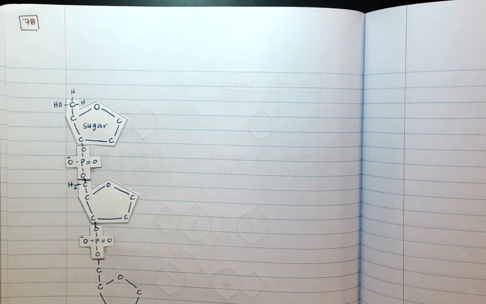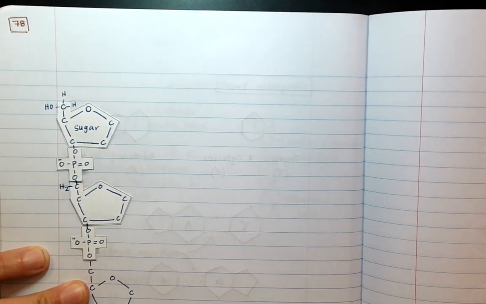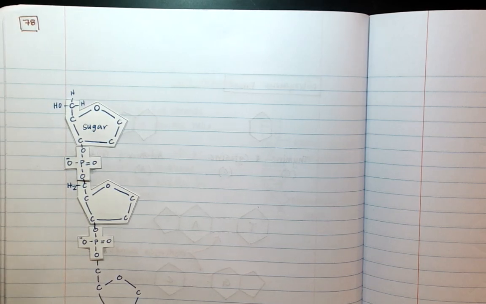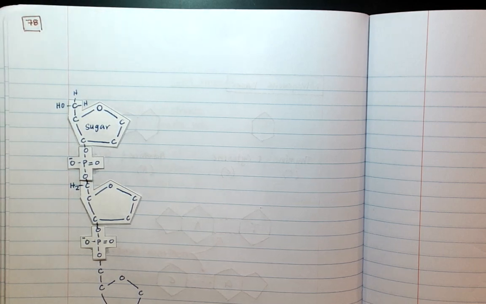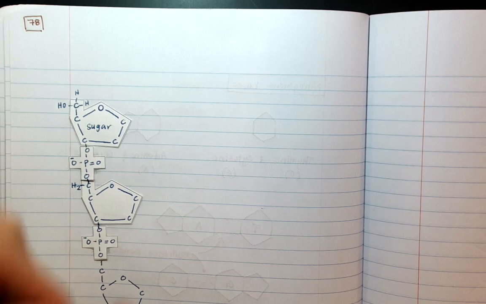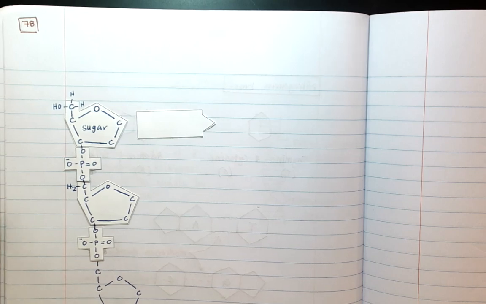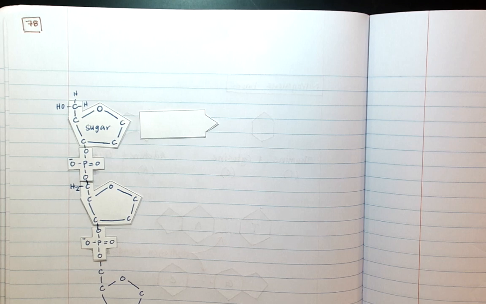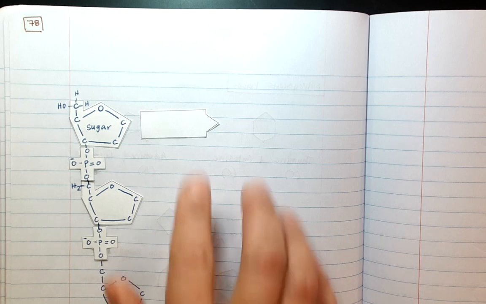All right, so I'm back on this model on page 78, and I'm going to be adding my bases to this DNA strand. I am going to get started by looking at the little pieces that I have cut out. I need a big one that has a point. So this one right here is one of the large ones. If it's a large one, there are only two possibilities for what it can be. What are the two possibilities? Good.